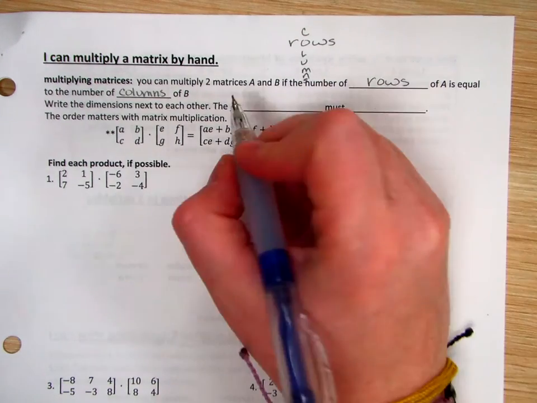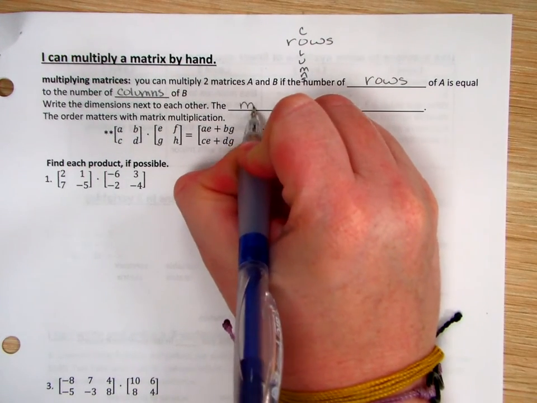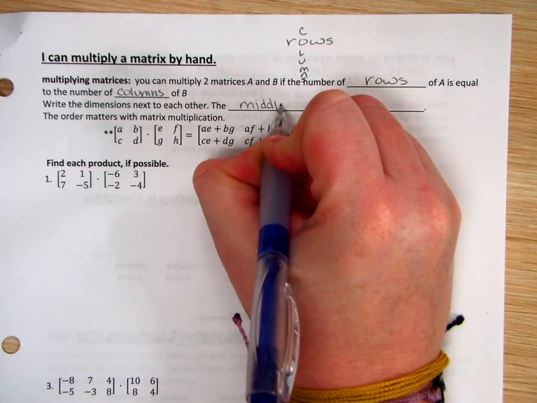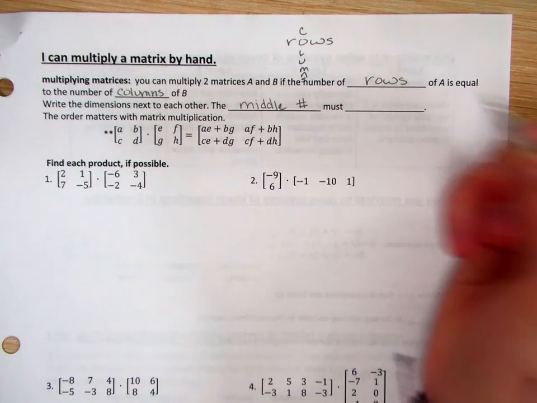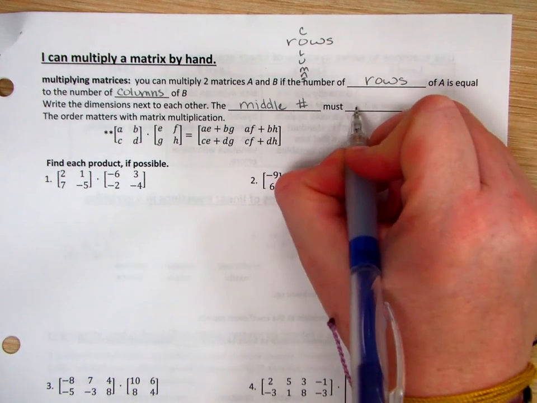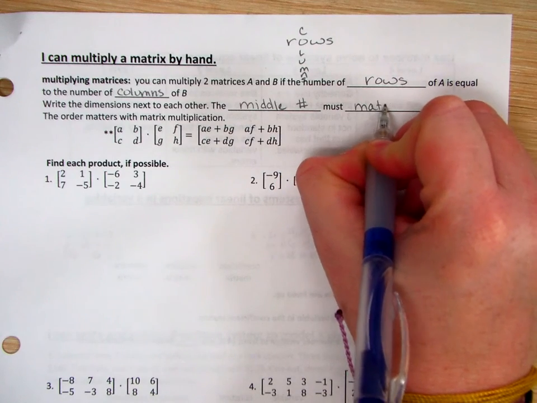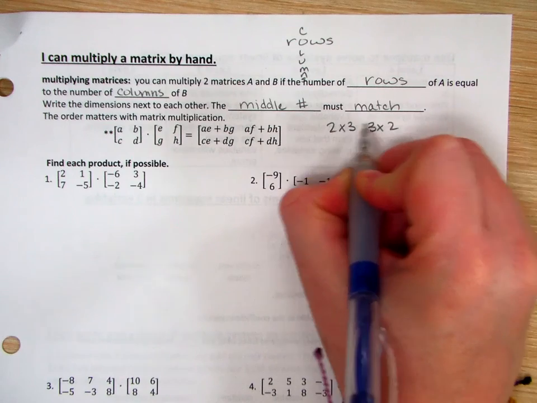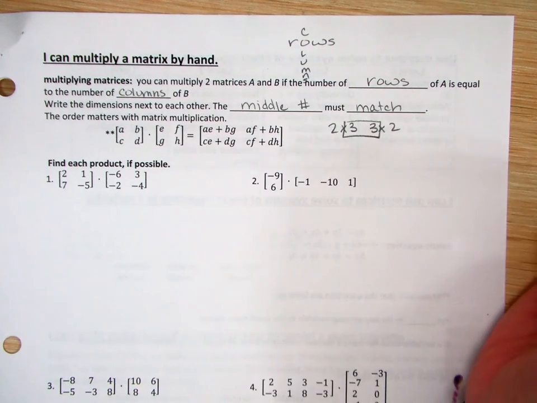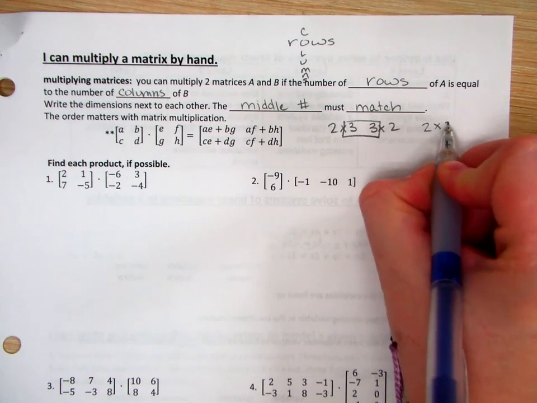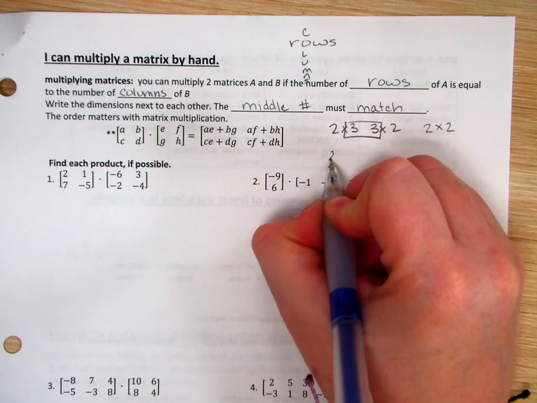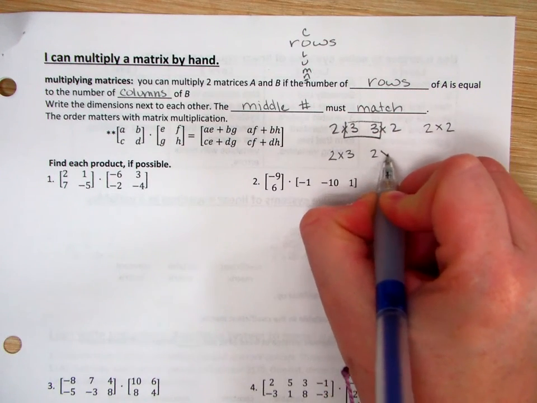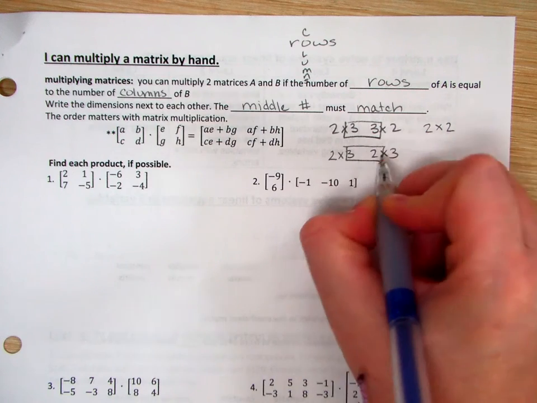Right, and for the dimensions next to each other, the middle numbers need to match. So what that means is if you have a 2 by 3 times a 3 by 2, the middles match, so my answer would be a 2 by 2. A 2 by 3 and a 2 by 3, the middles don't match. This is undefined.